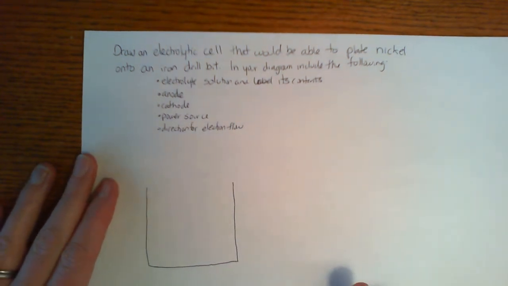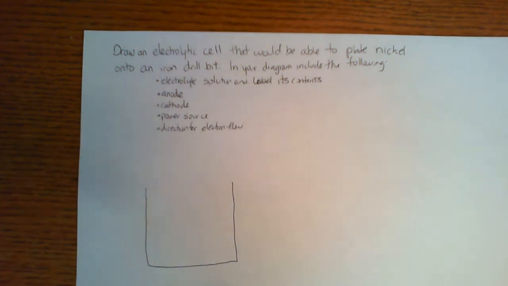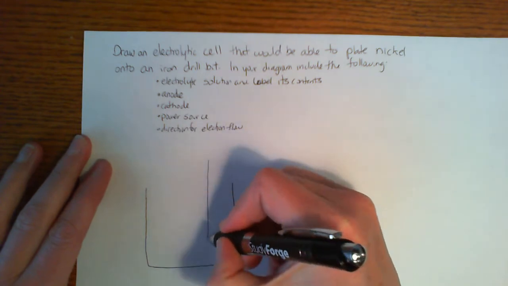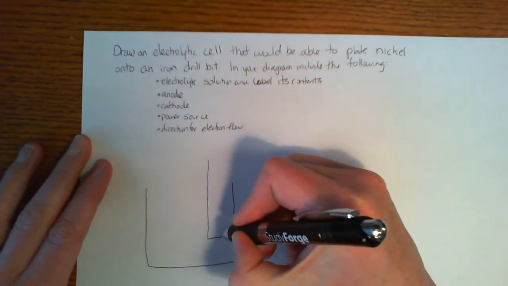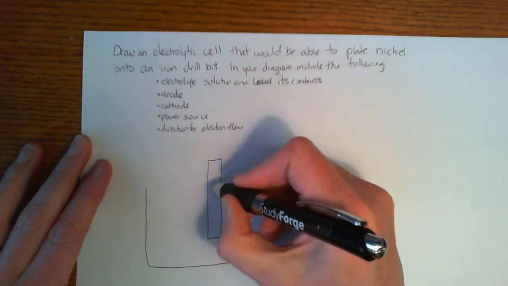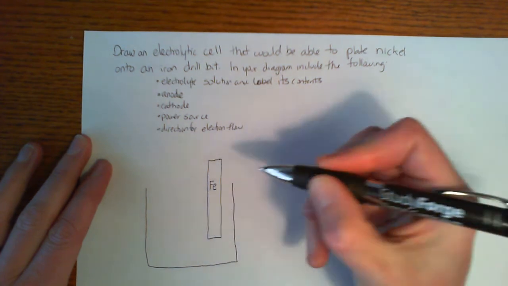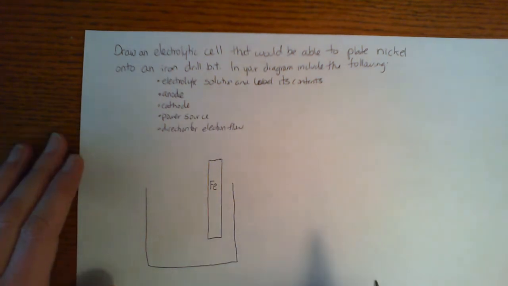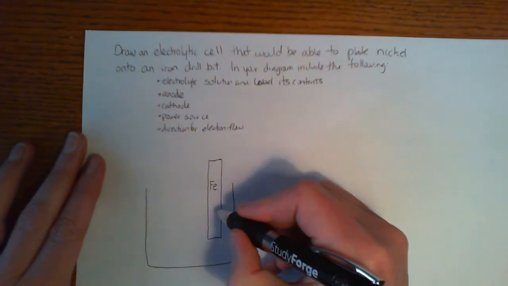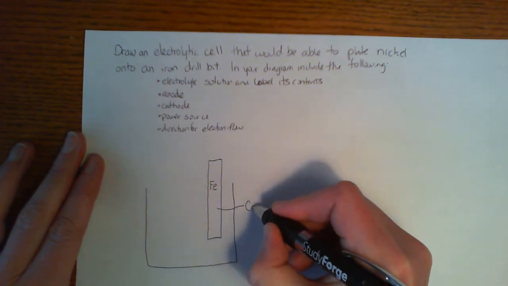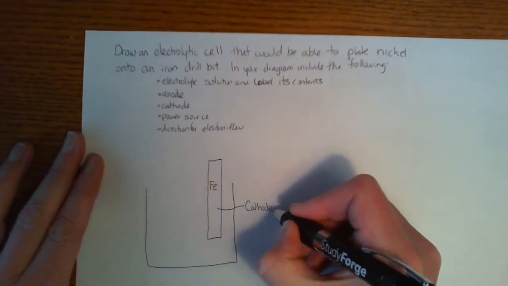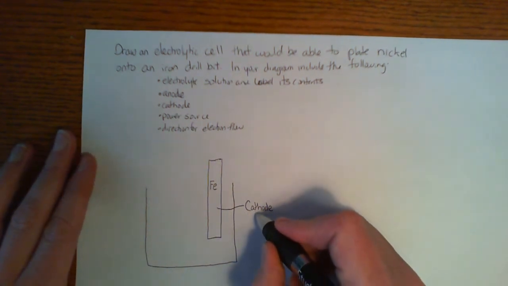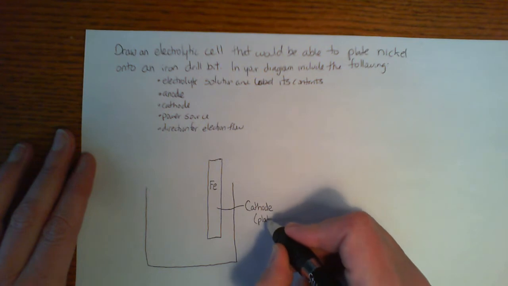Now remember, in an electrolytic cell, we don't need a salt bridge. All the electrodes are in the same solution. So if we need to plate our iron drill bit, then our iron is going to have to be one of our electrodes. And if we're going to be plating a solid onto it, it better be the cathode. So the iron is going to be our cathode. That's one way to remember what's happening in these. Our cathode is always going to be plated or covered with the solid.